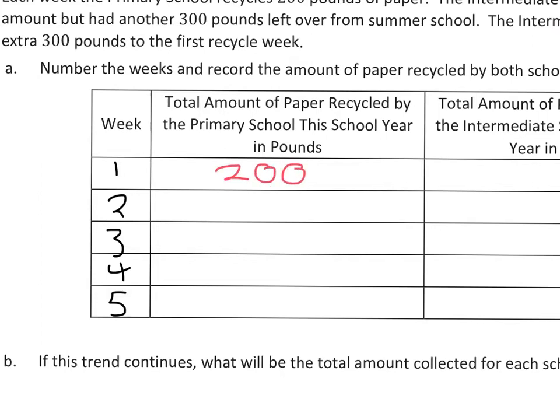So week 2, they bring in another 200, so that would be 400. And then week 3, another 200, so 600, 800, and 1,000.